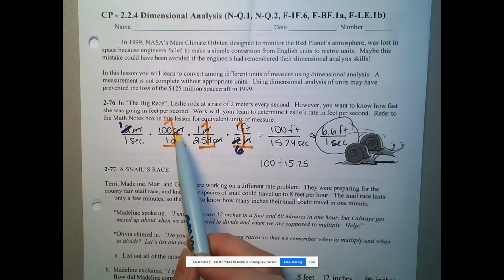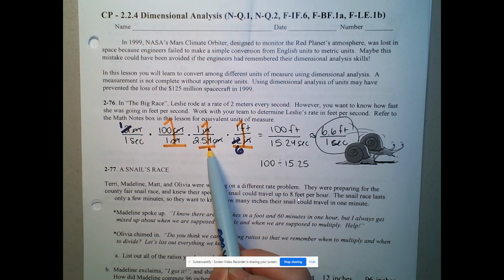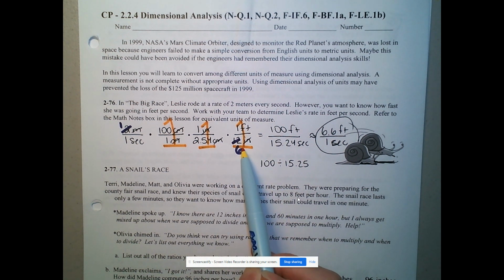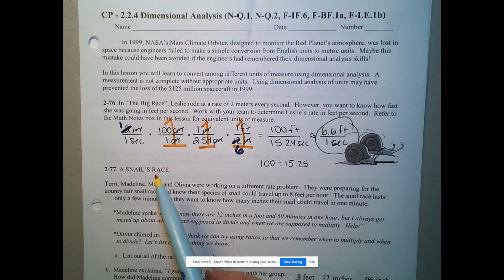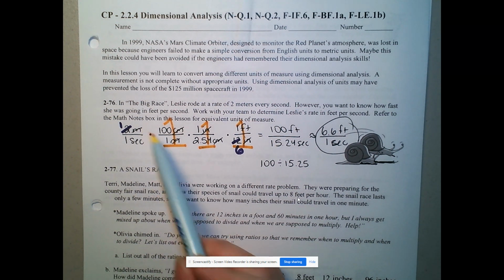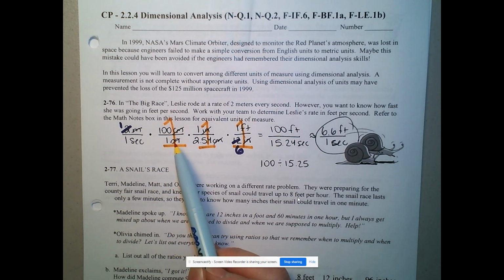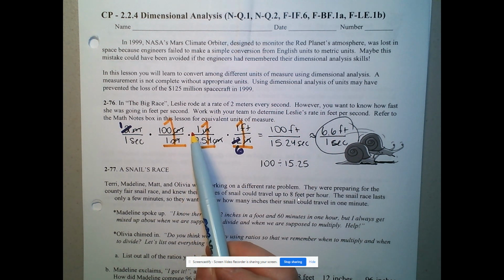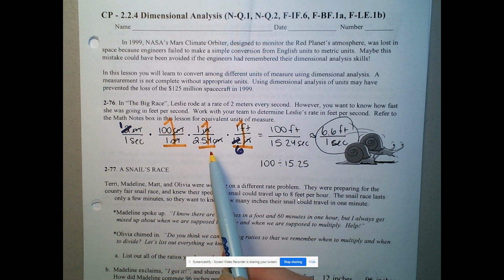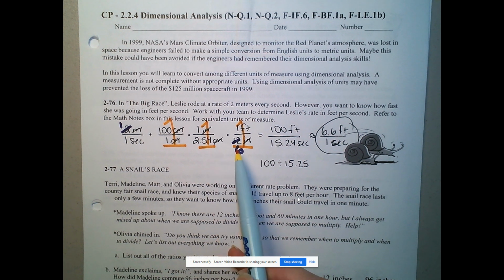But each of those 1s had to be a conversion: that there's 100 centimeters in a meter, that every 1 inch has 2.54 centimeters, that 1 foot has 12 inches, and that we purposefully put meters diagonal from meters. So one was in the numerator and one was in the denominator. Same thing with centimeters, one in the numerator, one in the denominator. Same with inches, one in the numerator, one in the denominator.